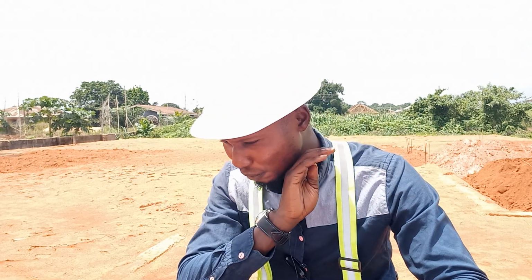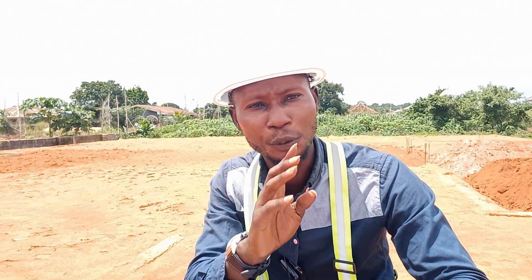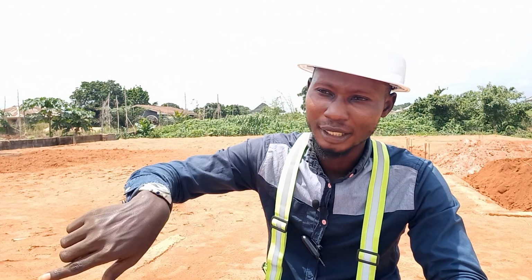Number three, the nature of how your project is being positioned on the land. There is one thing to have your architectural drawing. There is another thing to position your house on the land. So if, for example, you have 100 by 100, and you've already fenced the property all around, you get my point, and then you start building.